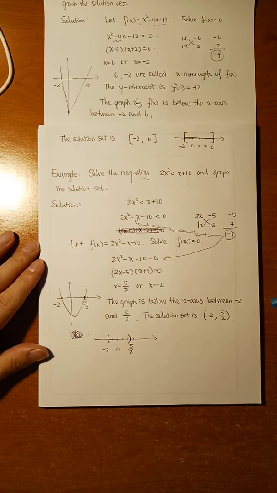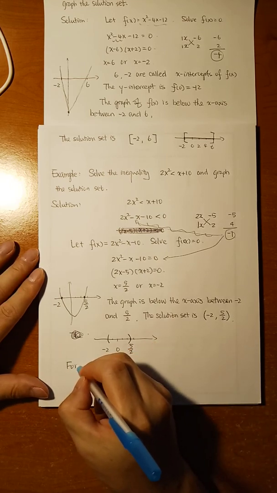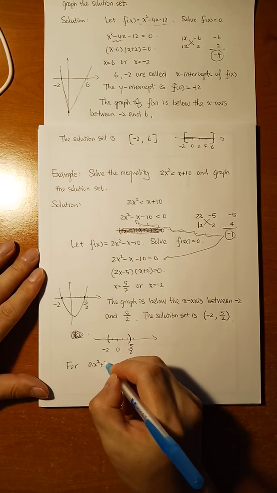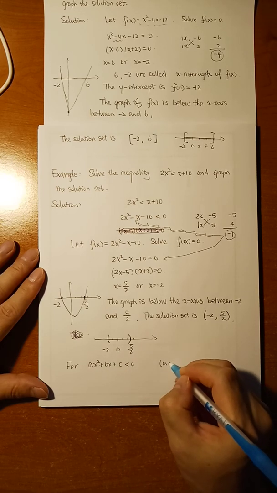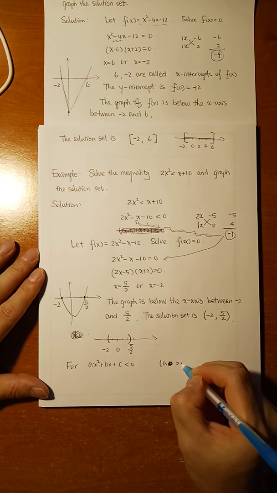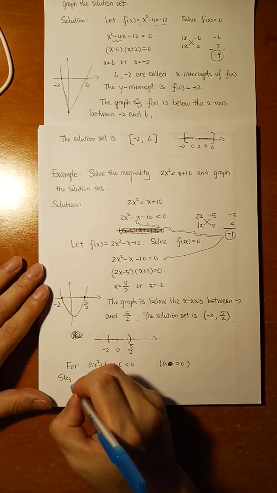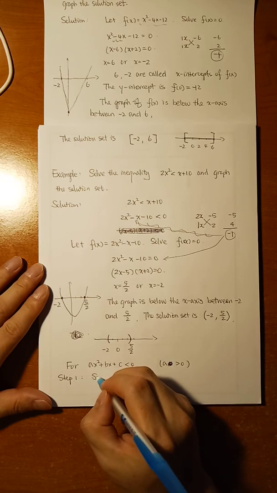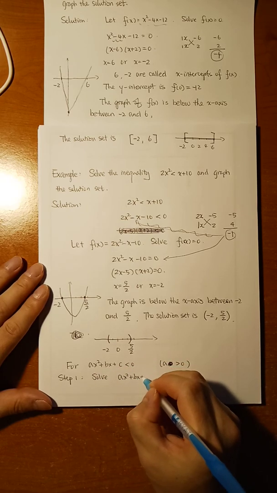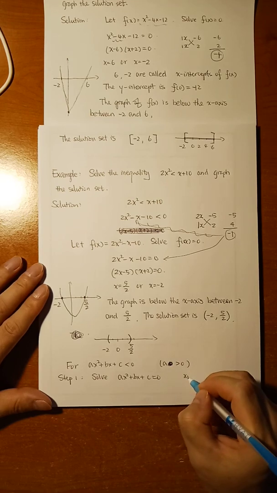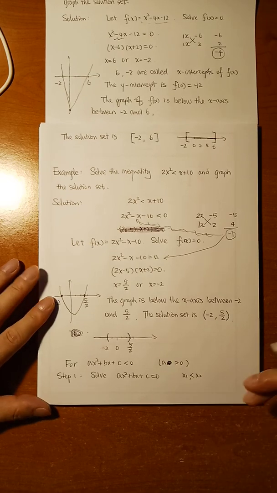Okay, so let's summarize what we have. For the inequality ax squared plus bx plus c less than 0 with the condition a positive, the graph is a V shape. Step 1, we solve ax squared plus bx plus c equal to 0. We get two solutions, x1, x2. One is less than the other one.